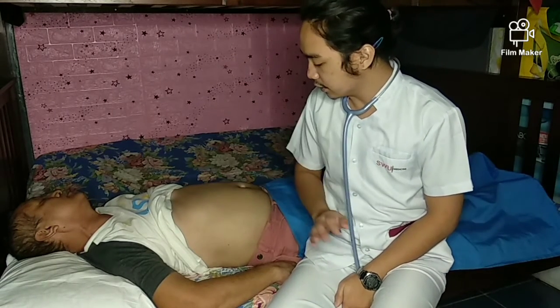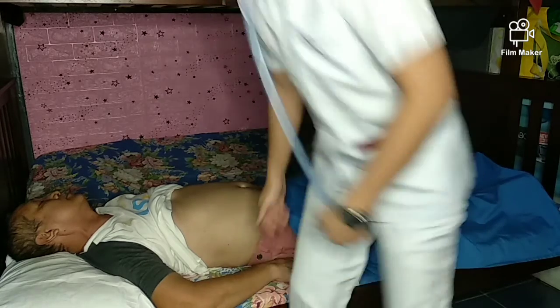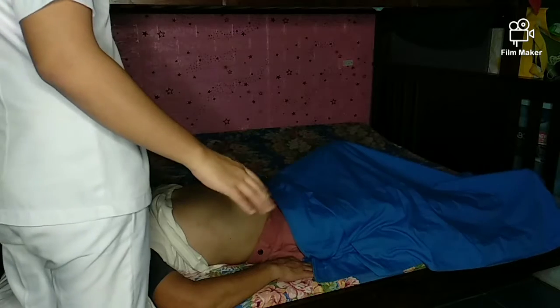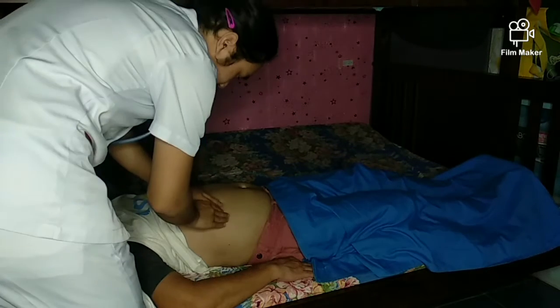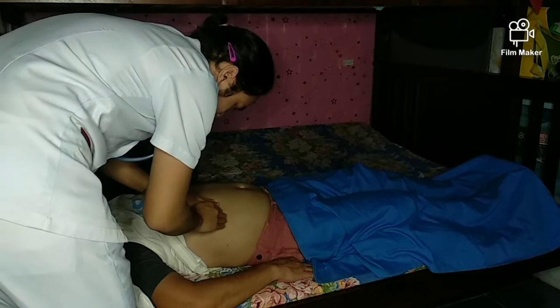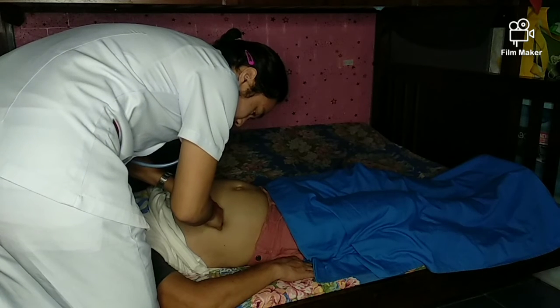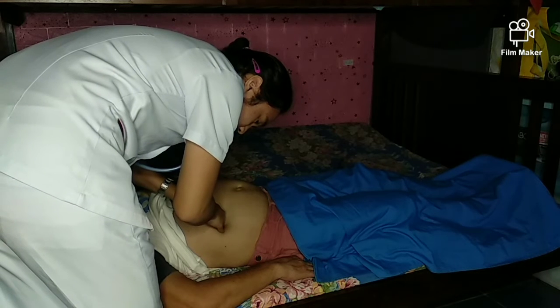Next is the assessment for the obese patient. This technique is very helpful. This is called the hooking technique. You stand at the right side of the chest of the patient, and with your hands side by side, you do a hooking grasp of the liver so that you could feel for the liver edge. Inhale, exhale, sir.